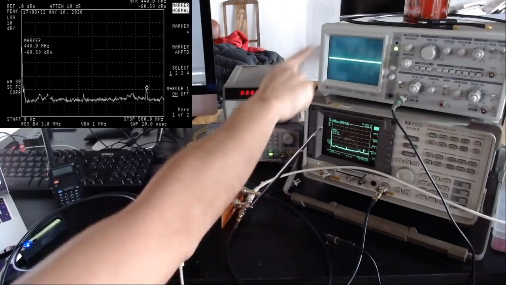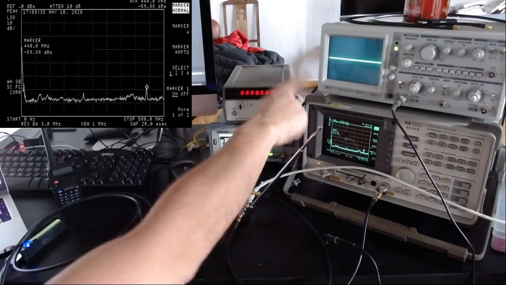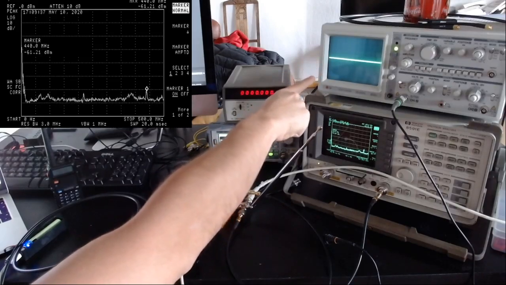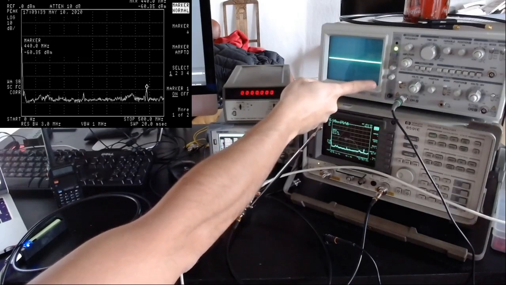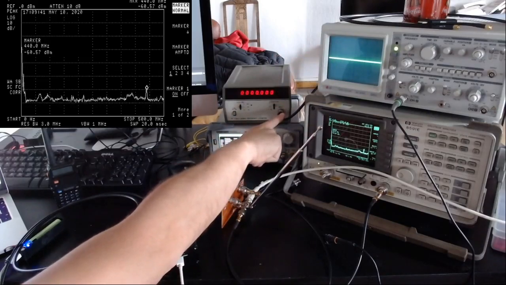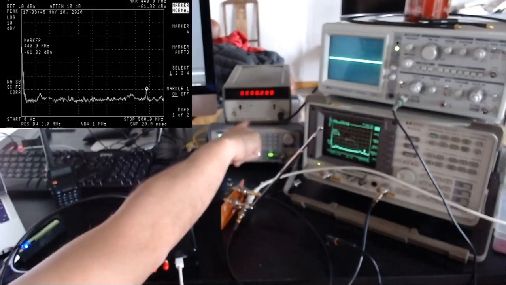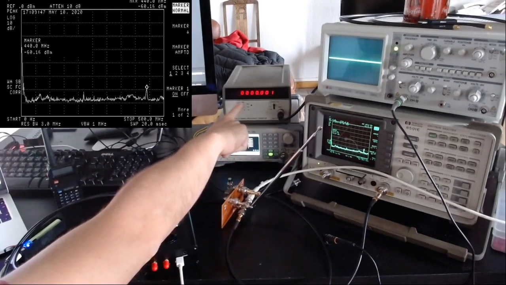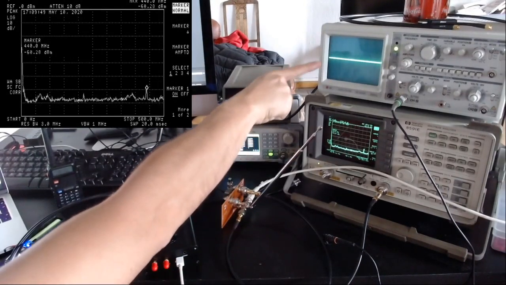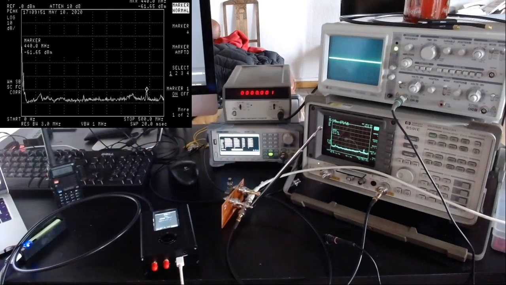This oscilloscope in fact has a port behind where there is a copy of channel 1, and this copy of channel 1 is going to this HP frequency counter, which will tell us which frequency we are looking at in the oscilloscope.